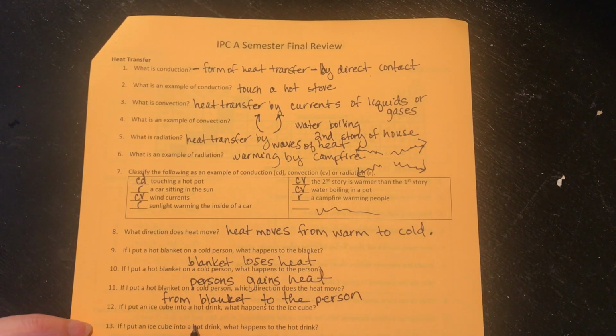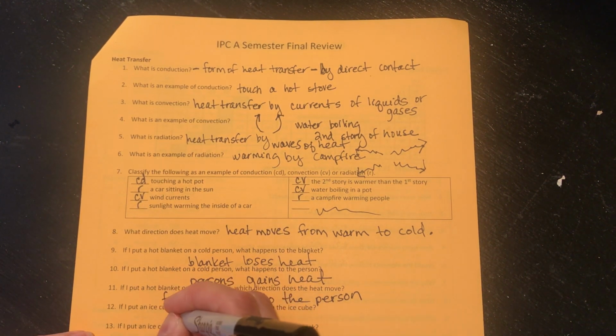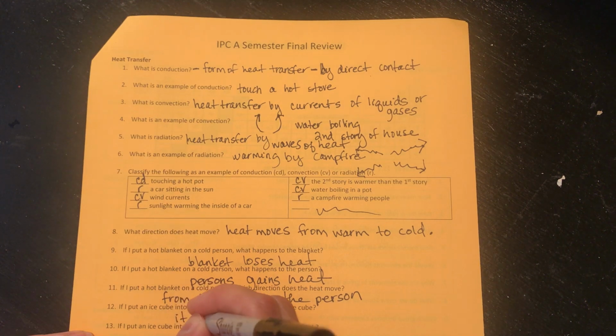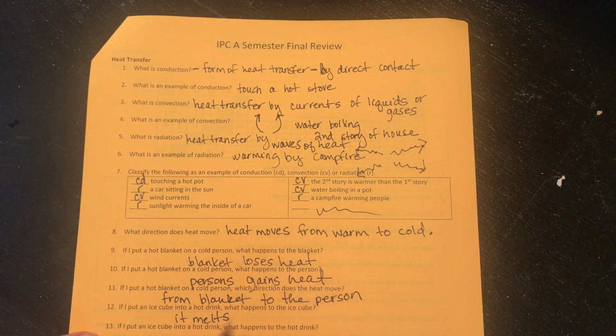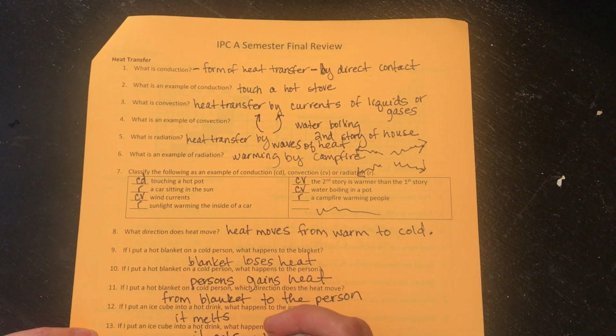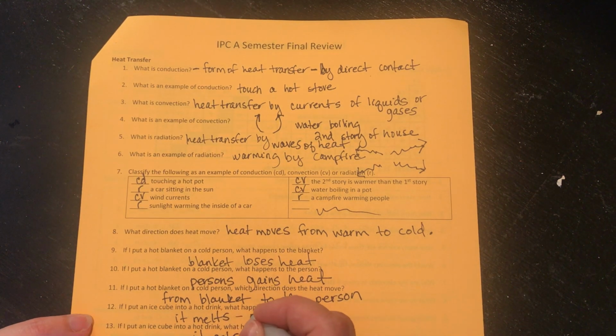If I put an ice cube into a hot drink, what happens to the ice cube? Obviously it melts, right? If I put an ice cube into a hot drink, what happens to the hot drink? It gets cooler. Okay, so you could literally say that the ice cube melts because it got warmer. It got warmer, okay?